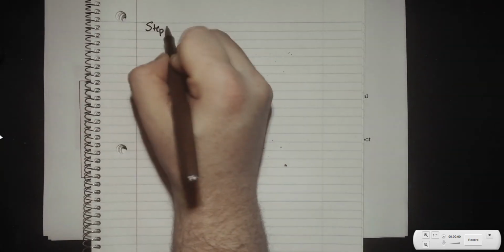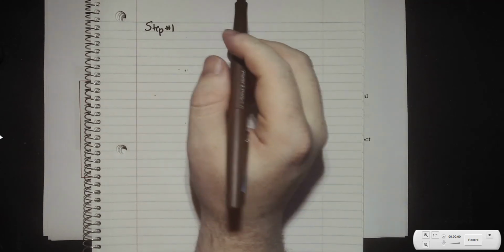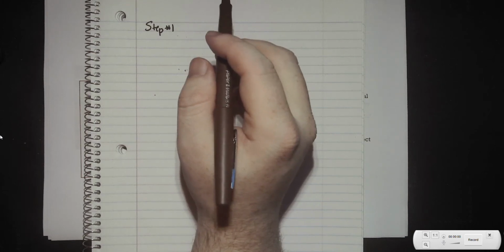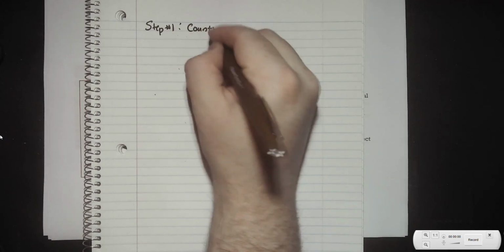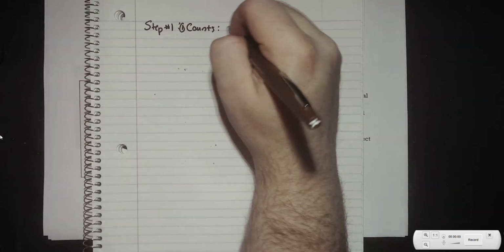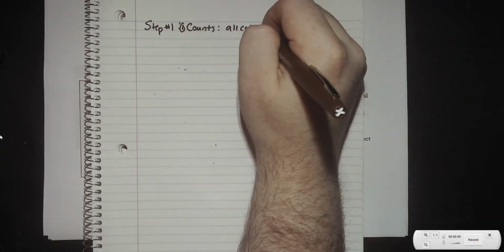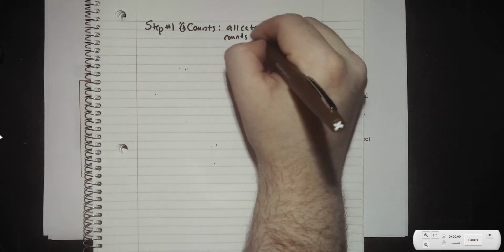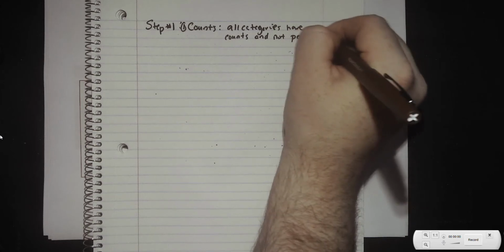Step number 1. So we have our counts. So all categories have counts and not percentages.